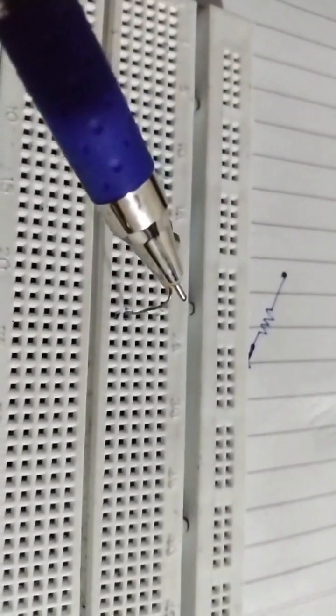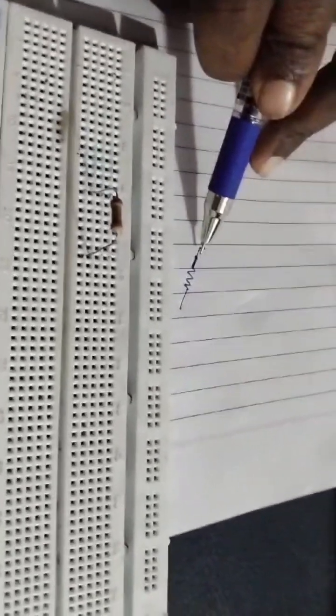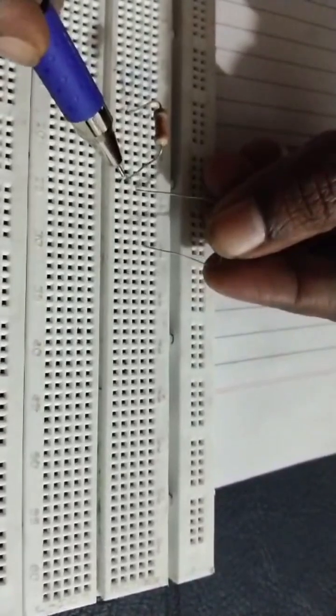You see here, the first resistor is connected according to this. This is the first end of the resistor, and this is the second end of the resistor. Next, you have to connect the second end of the resistor to the first end of this one. How you connect: I have to connect to this hole, and it is connected to the other holes like this.